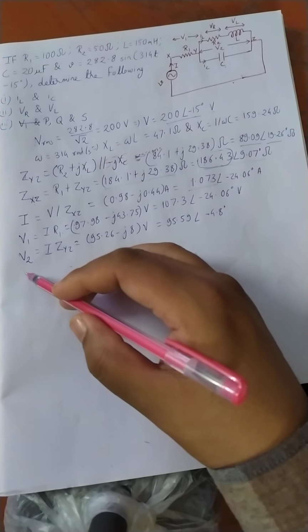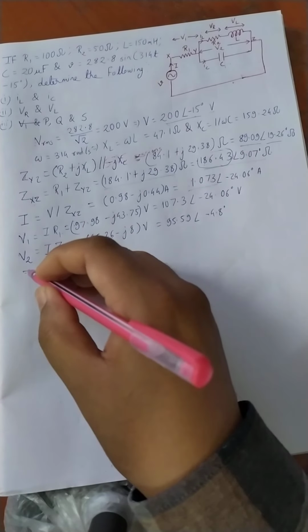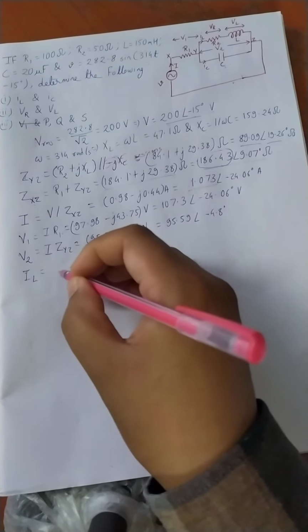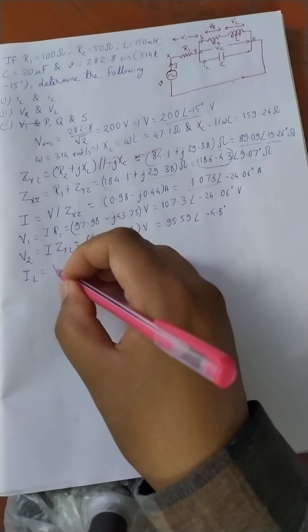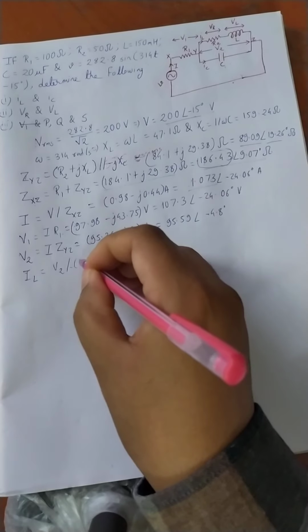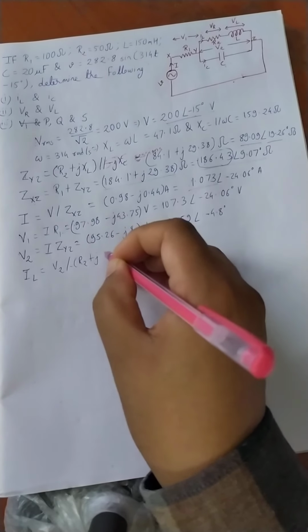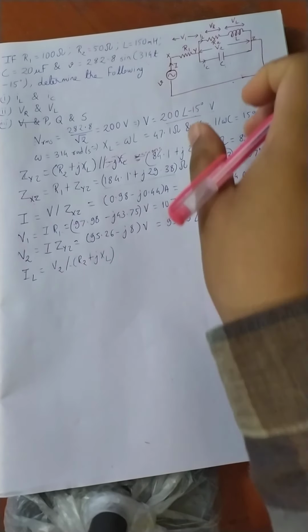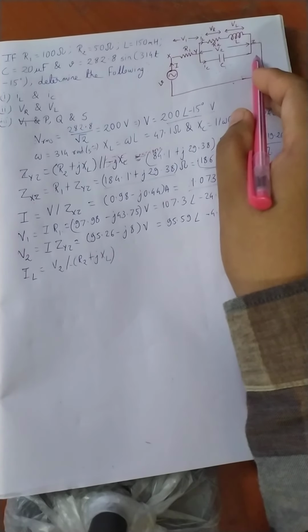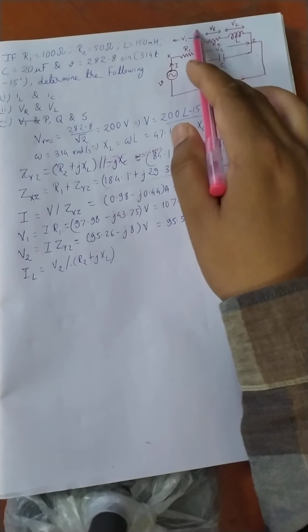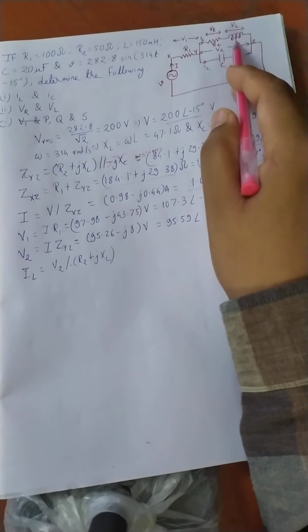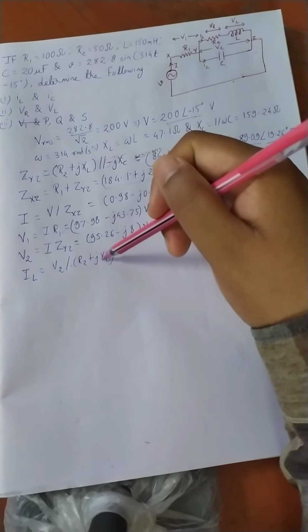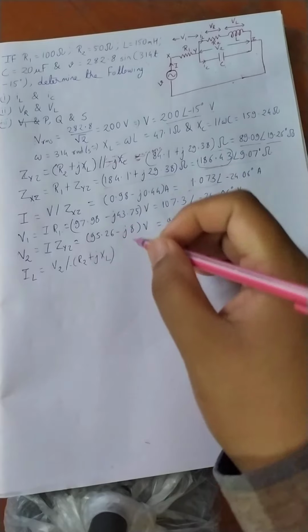Now once V2 is found, can we write I_L will be nothing but V2 by R2 plus jXL, because V2 is now known to us and the impedance of this part will be R2 plus jXL. So that would be the value of current.